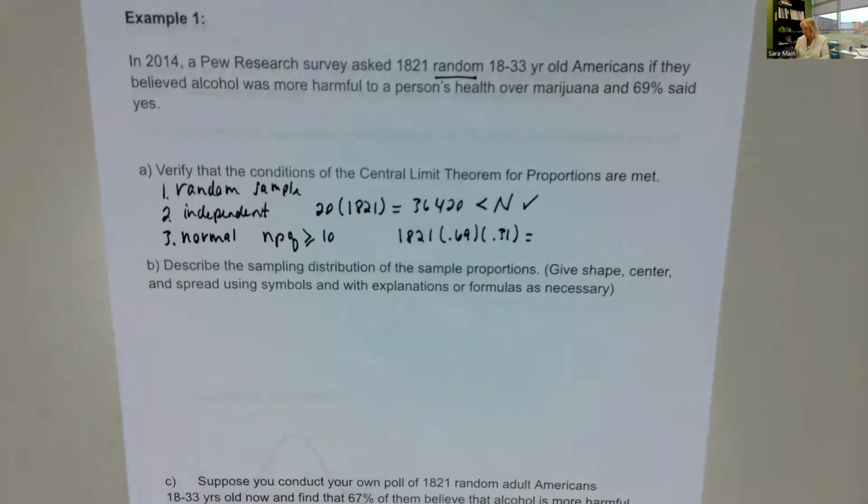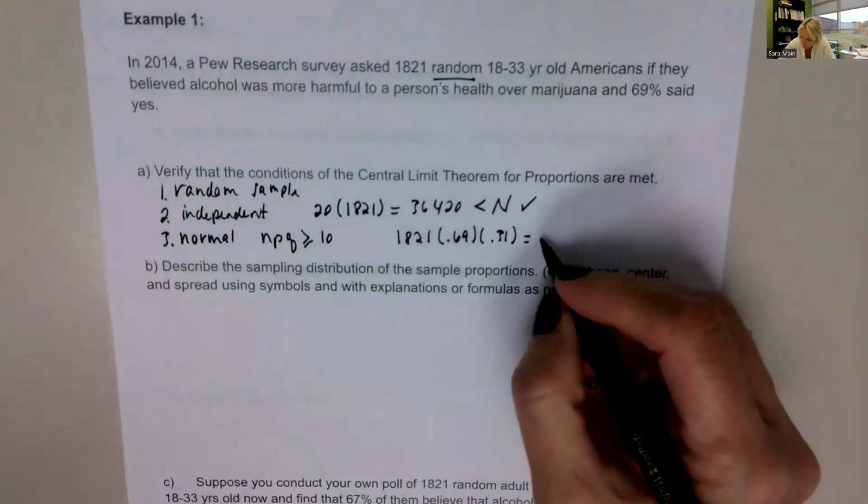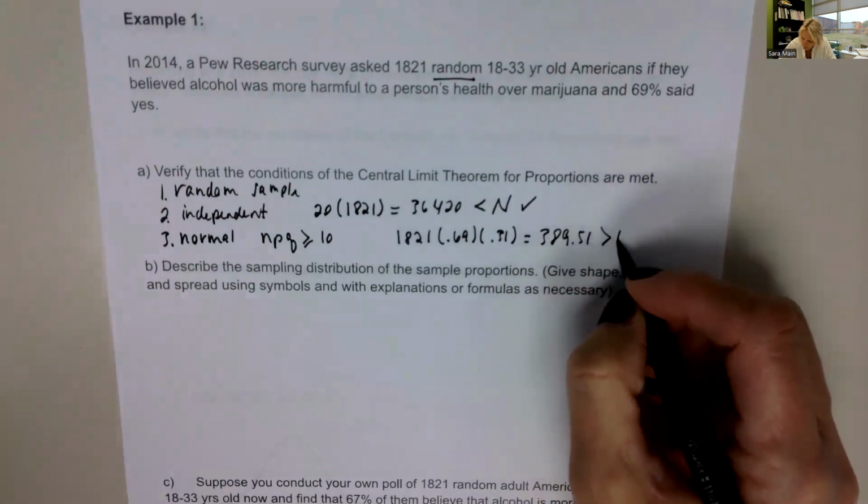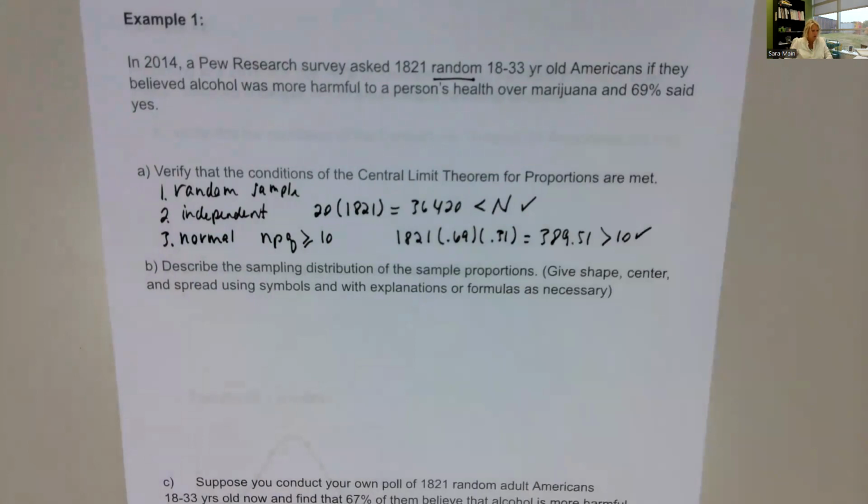And that comes out to be 389.51, which is definitely bigger than 10. So we can use the central limit theorem.